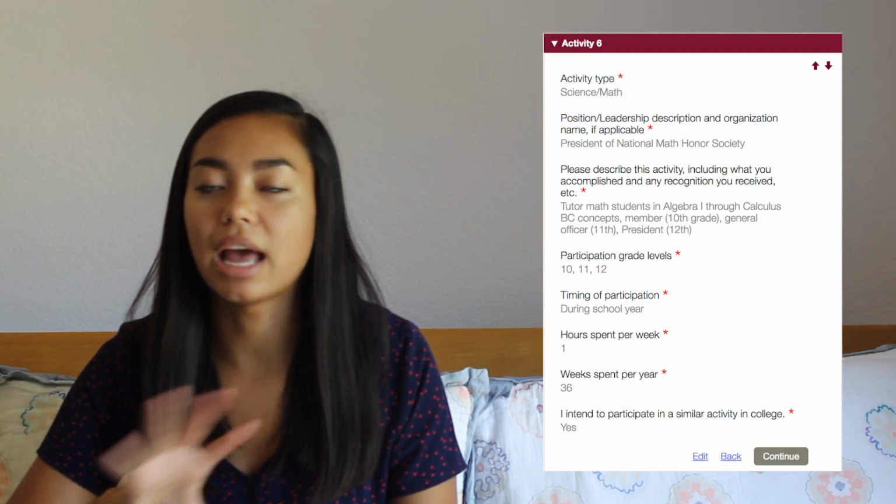The first thing it says is activity type, and that's a drop-down box. You don't have to write anything there. This one says science and math; others are community service, academic activity, or art. There's a whole bunch of things you can choose. If you were going for the clustering method, you would put together the ones that have the same initial tag. The second thing it says is position, leadership, description, and organization name if applicable.